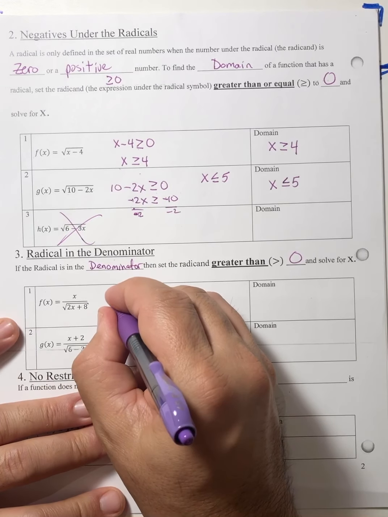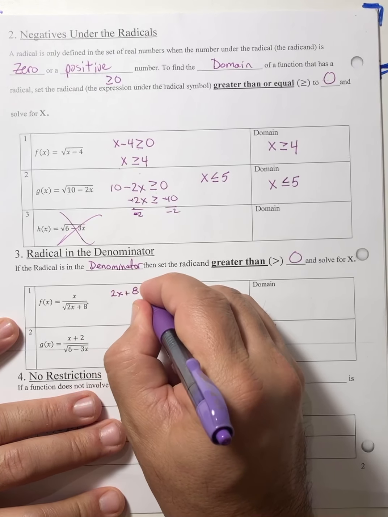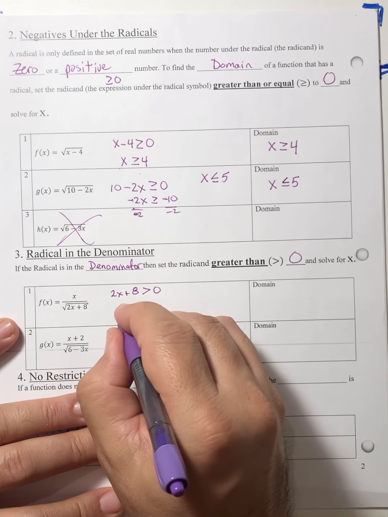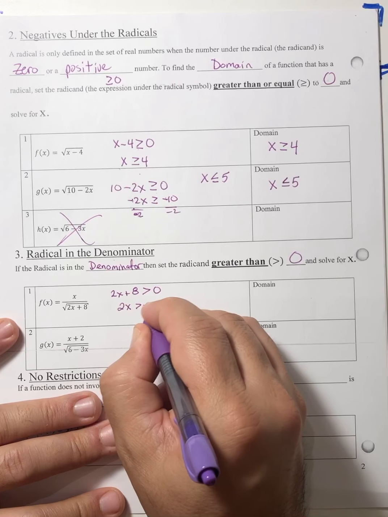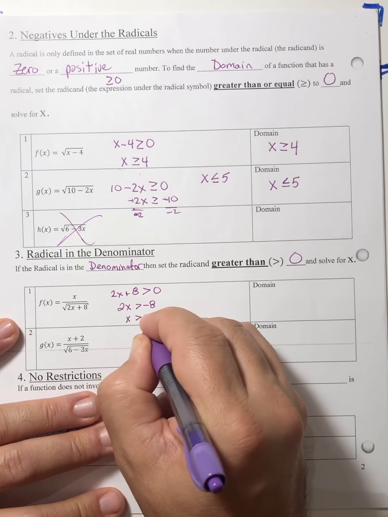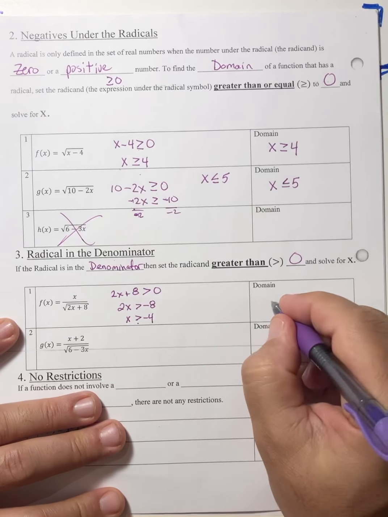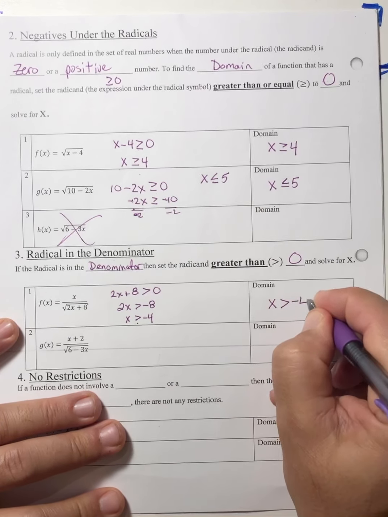Okay, so 2x plus 8 is strictly greater than 0. So that's just our algebra. So 2x is greater than negative 8. x is greater than negative 4. I did not divide by a negative, so I don't flip the inequality. So the domain is x is greater than negative 4.